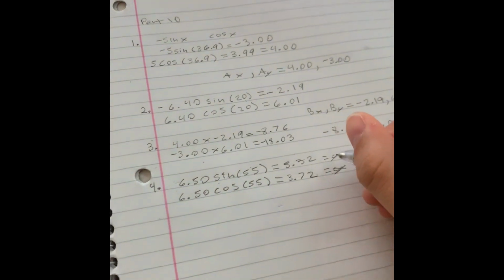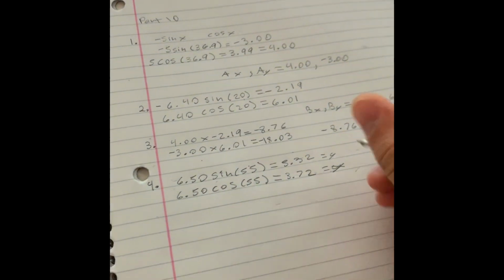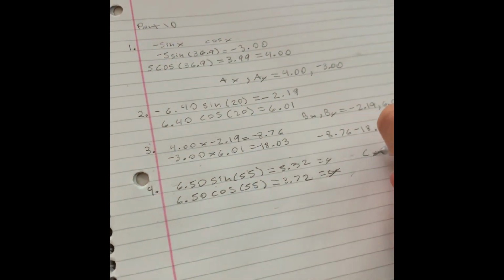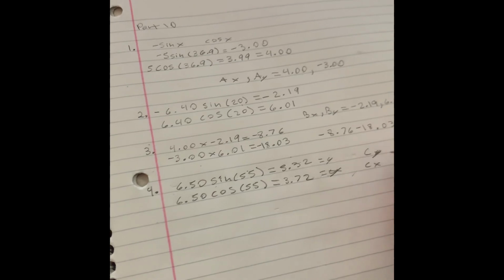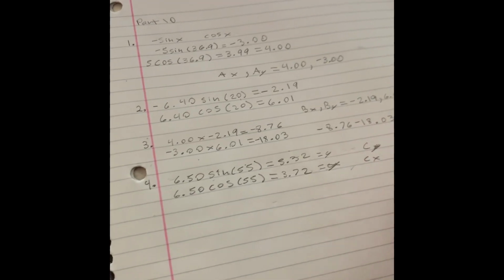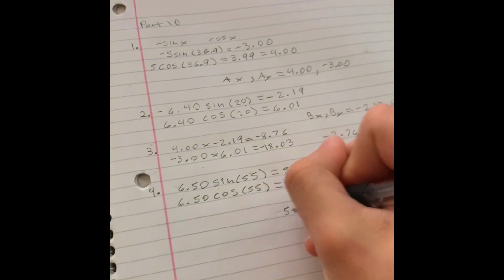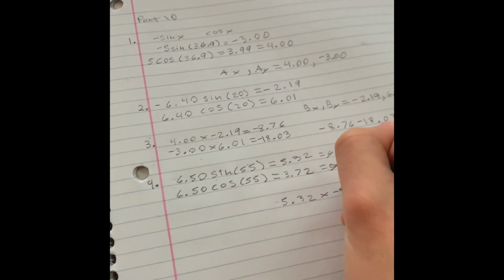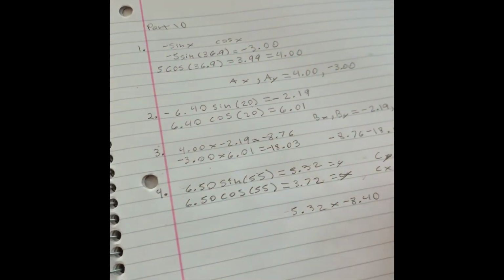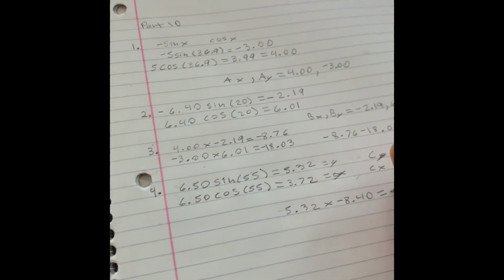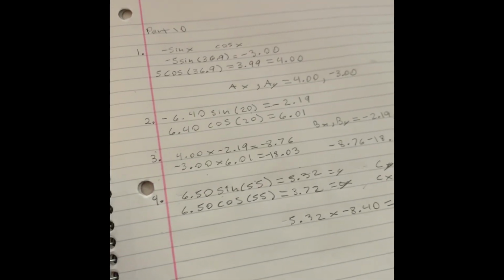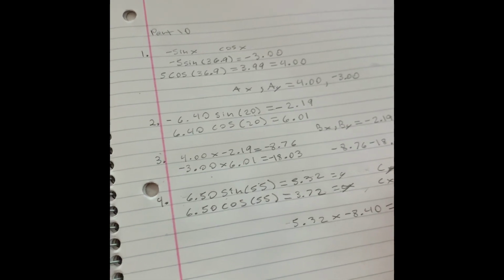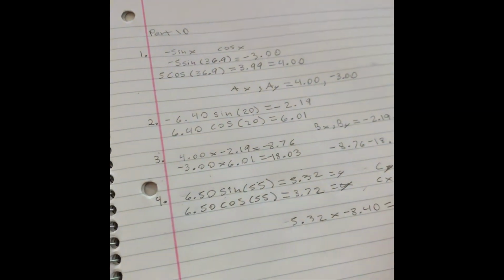Now we will multiply the y. It's going to be our Cy and Cx. Now we will multiply our Cy with our Dy, which will be 5.32 times negative 8.40, which will give us, typing that in the calculator, negative 44.688.